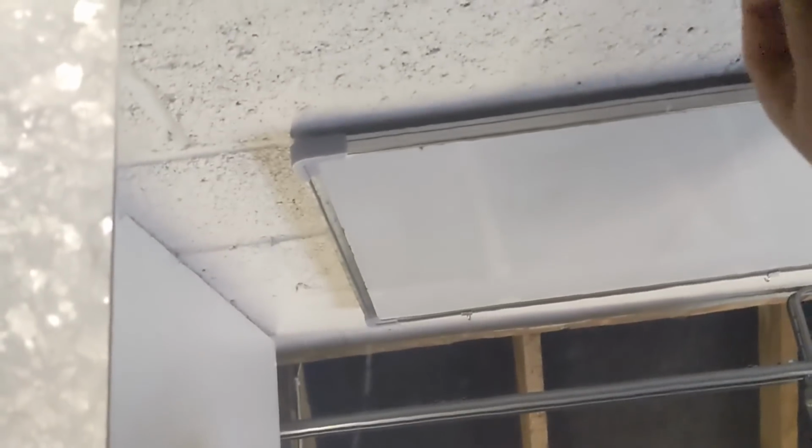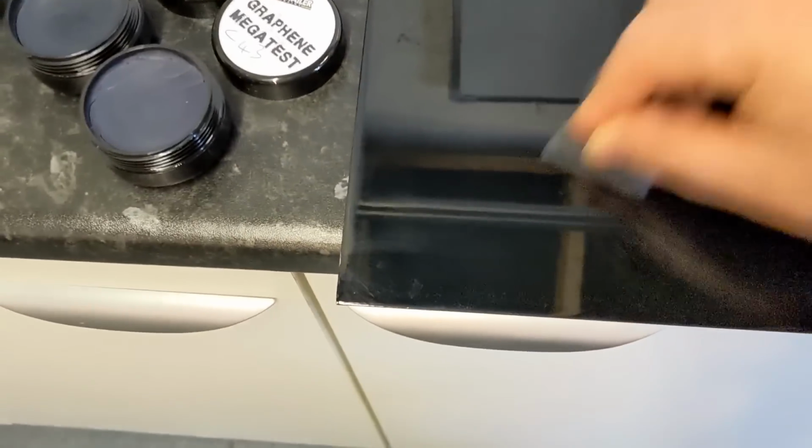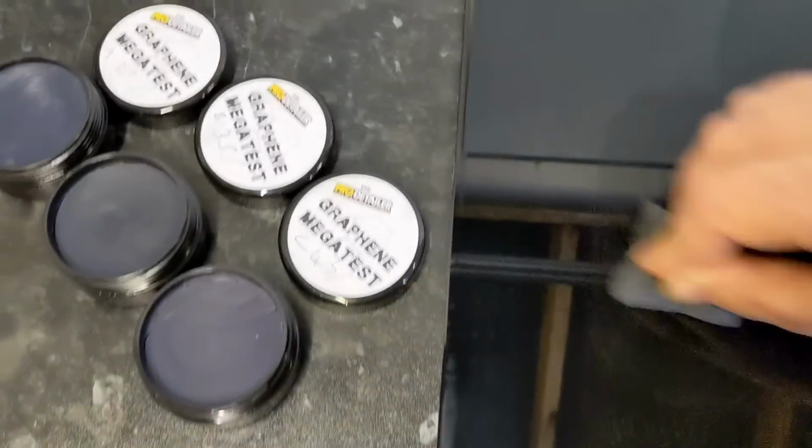So let's just go in circles so you can see. To get a little bit of warmth going in it. Forgive the camera work. Needs a bit of heat.